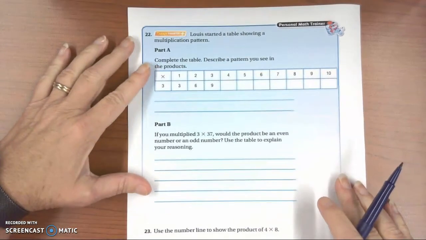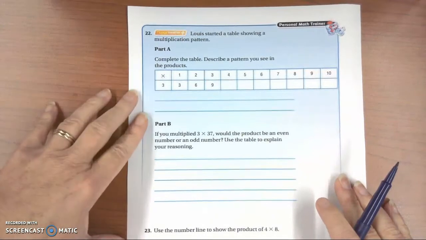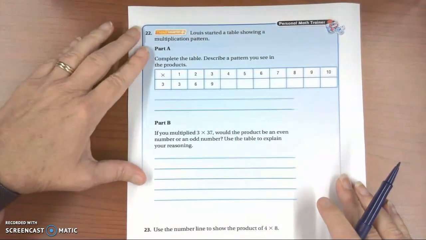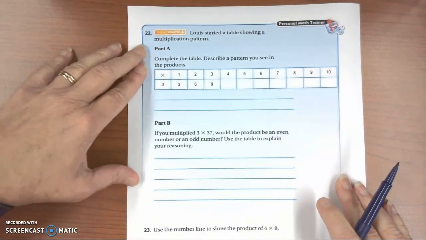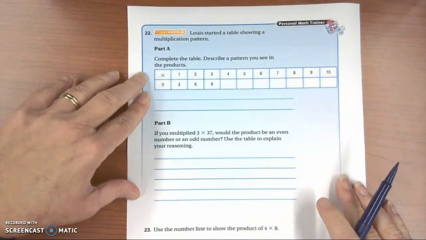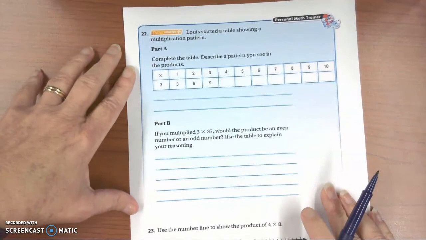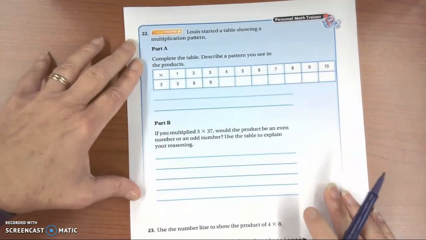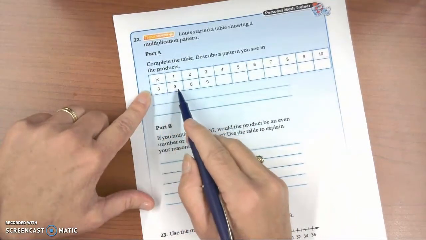Alright, this is third grade, chapter 4 in GoMath, and this is the last video for the chapter review, starting with question number 22. Lewis started a table showing a multiplication pattern. Part A. Complete the table, describe a pattern you see in the products. So we had a lesson about patterns in the multiplication table, so this is a problem that is going back to that lesson. So we have 3 times 1 is 3.